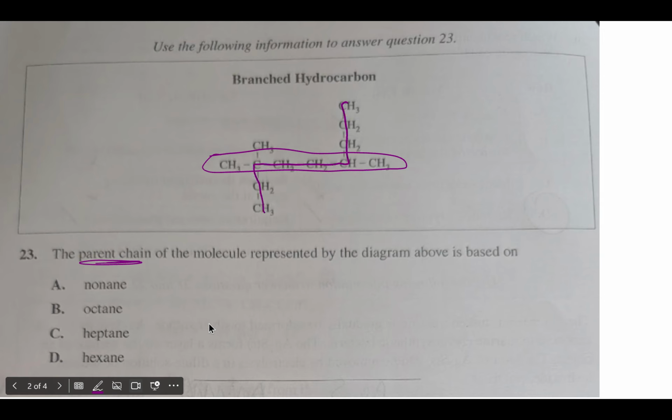If you count all those carbons, 1, 2, 3, 4, 5, 6, 7, 8, 9, that'd be 9 of them, which means that would be nonane. So we're not naming the whole thing, just identifying your longest chain, which is your parent chain.